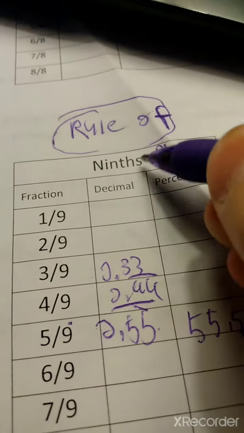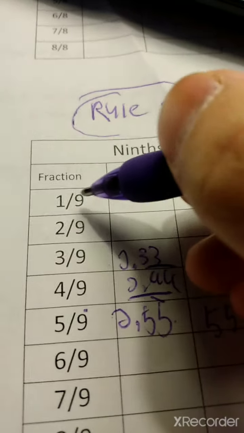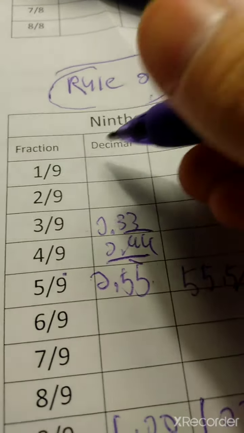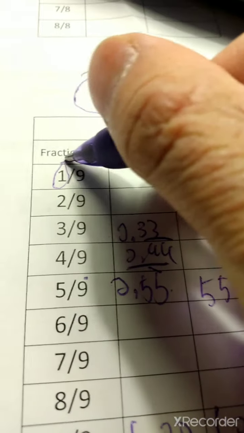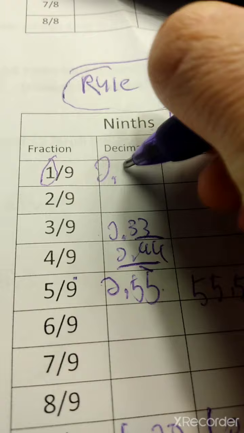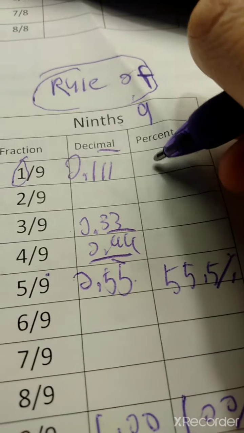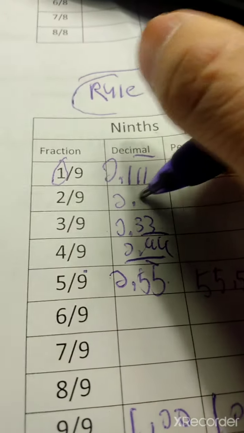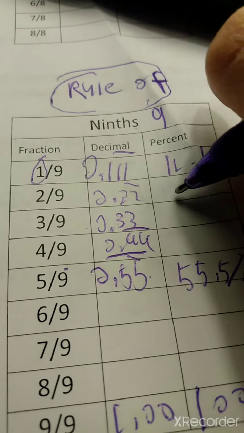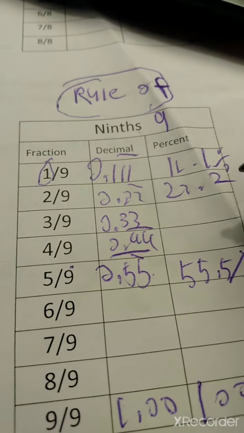So the rule of 9 is that every time you divide a fraction by 9, the decimal will always repeat its own numerator. For example, 0.11 repeating would be 11.1%, and 0.22 repeating would be 22.2%.